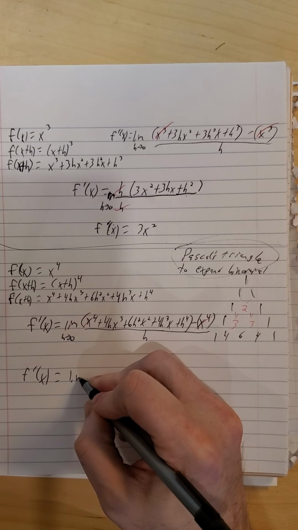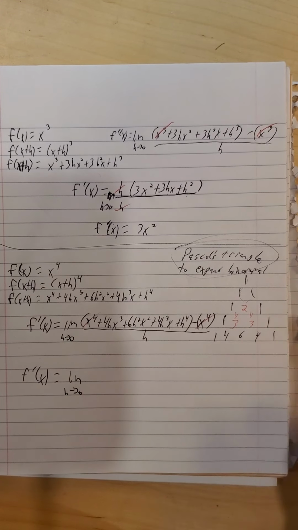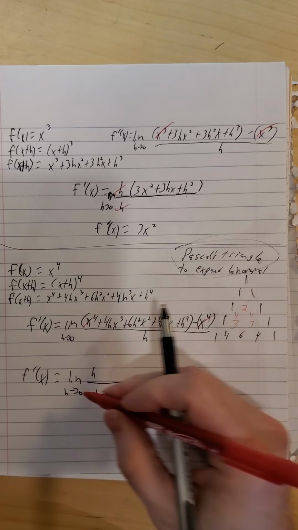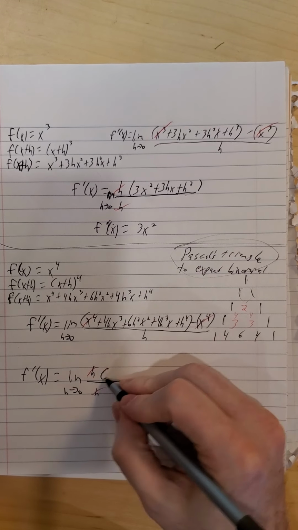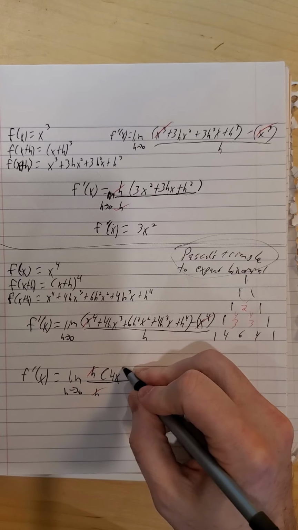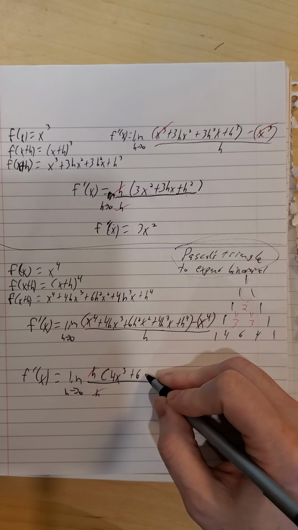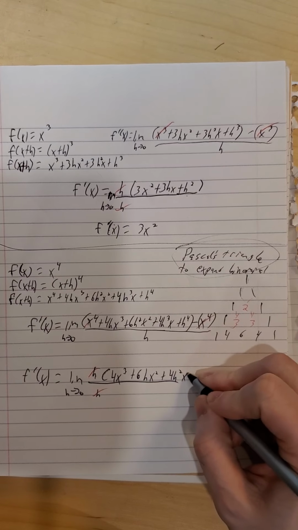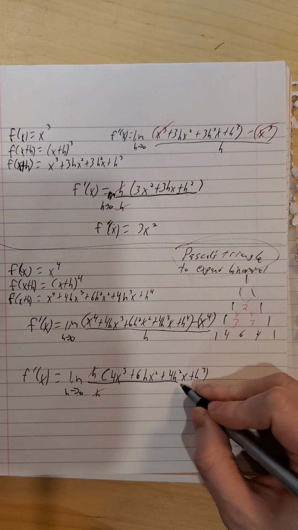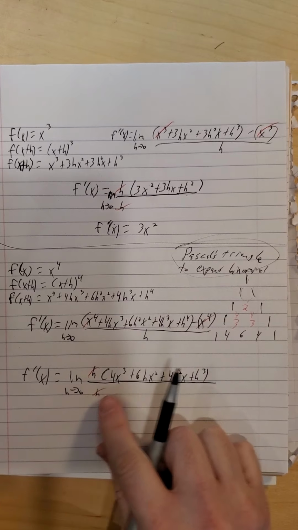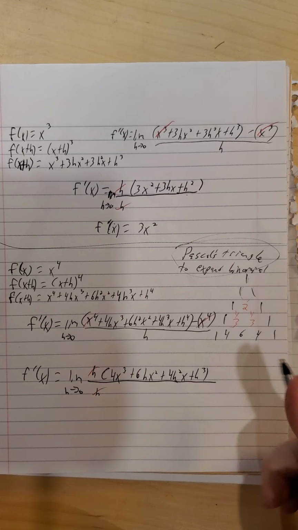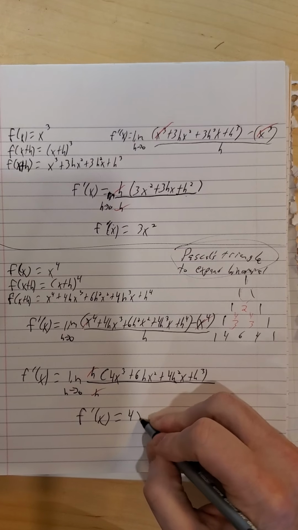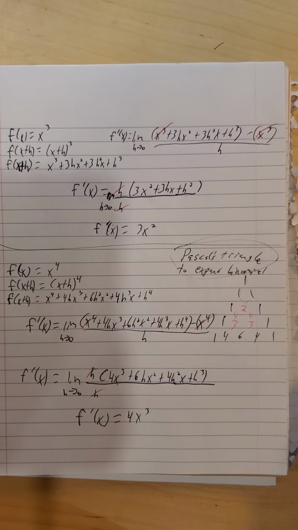F prime of x, limit as h goes to 0 of factoring and knocking out our h top and bottom. Well, we're left with 4x to the third plus 6hx squared plus 4h squared x plus h cubed. However, h going to 0 knocks out all three of these remaining terms, and we get f prime of x to land on 4x cubed.